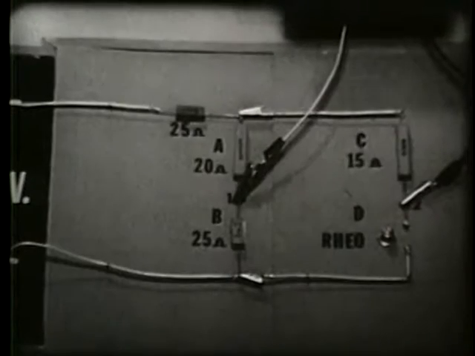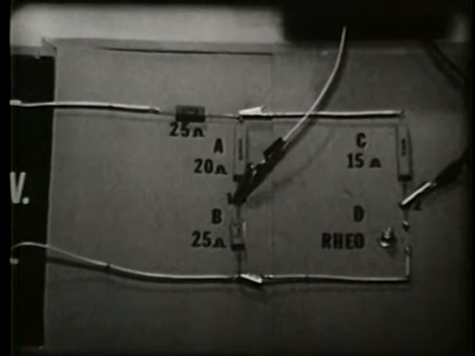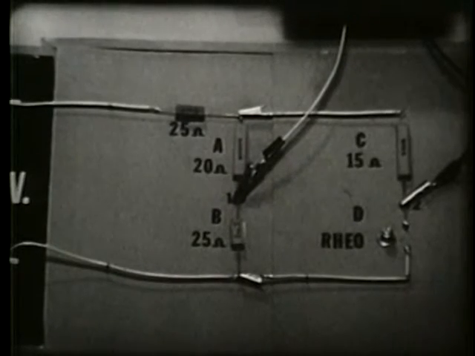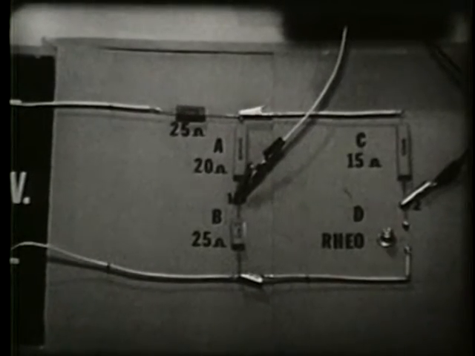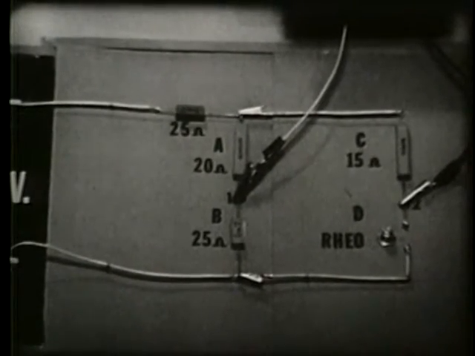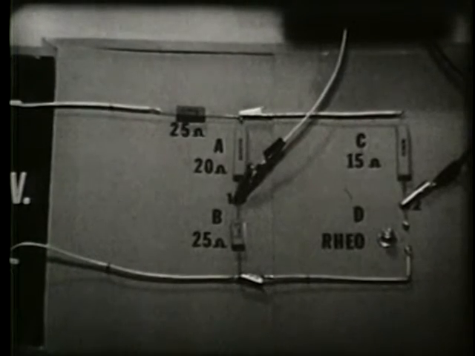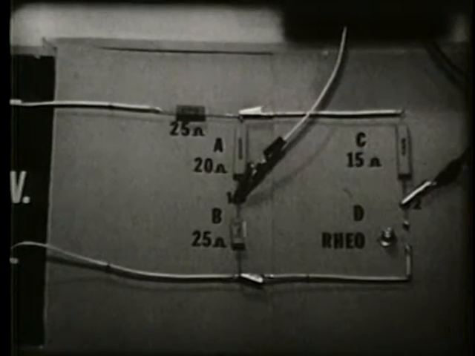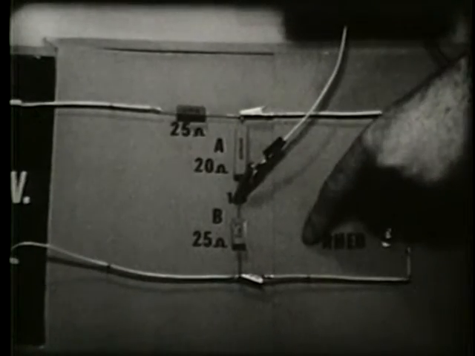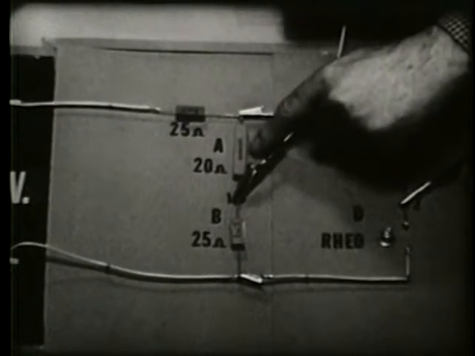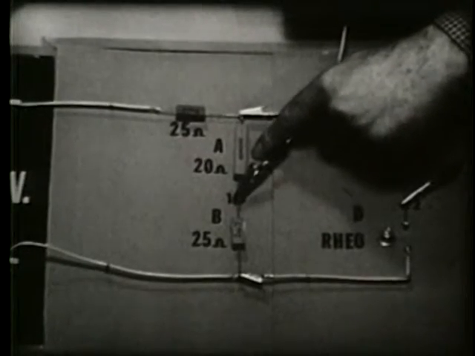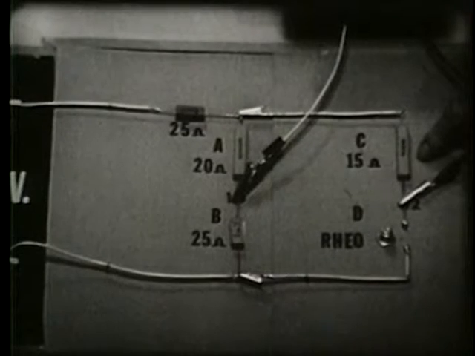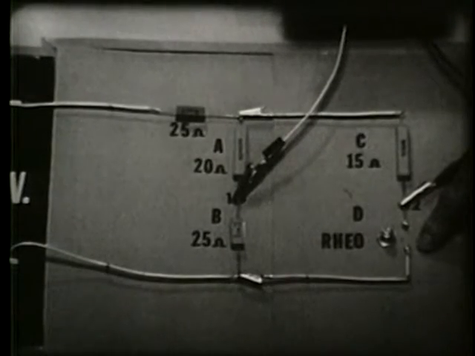Don't allow yourself to become confused when you see these resistors numbered other than with our A, B, C, D designations. Regardless of what the resistors are called, our ratios of A, B, C, D will hold true. Just remember these positions. The resistance in this position divided by this one is equal to this value divided by this value.